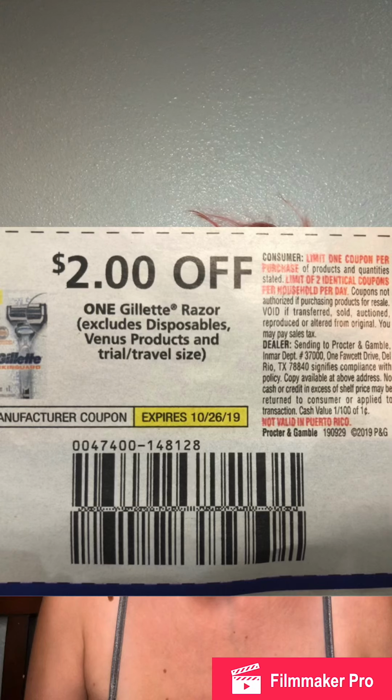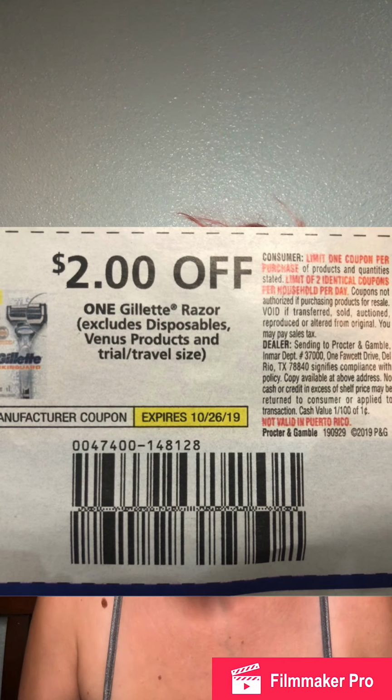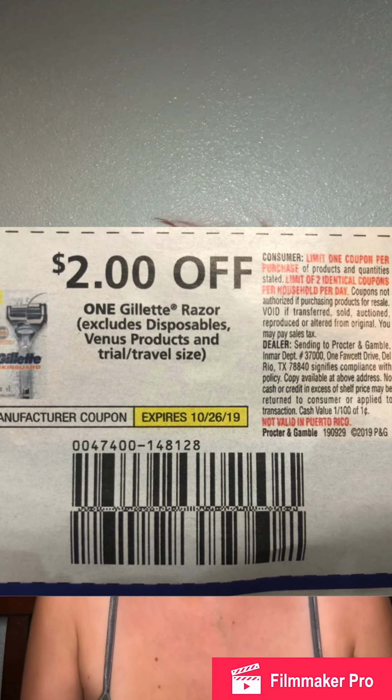Next bit here, it says limit of 2 identical coupons per household per day. Now, what does that mean? That means that even if you bring the kids, even if you bring your husband, if anyone lives in your house, technically, you're not supposed to be able to use more than 2 of these coupons for your entire household per day.